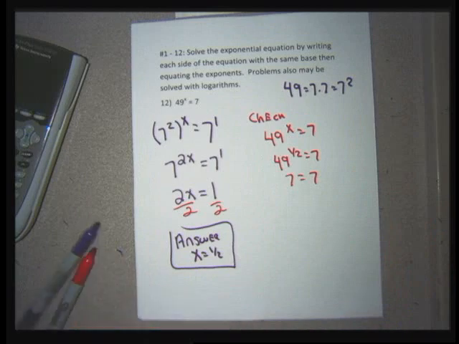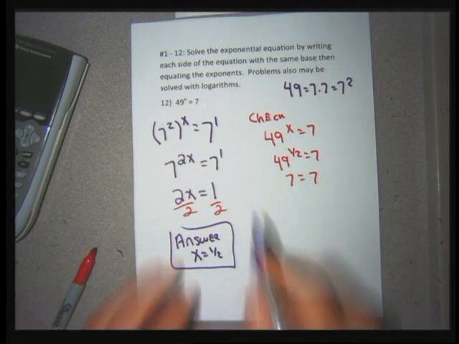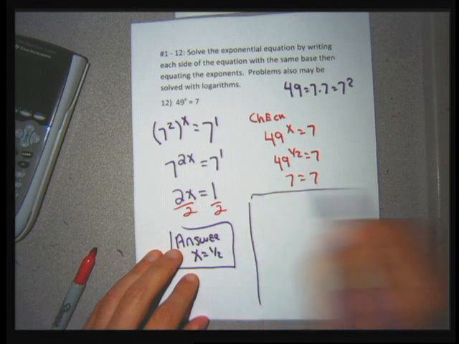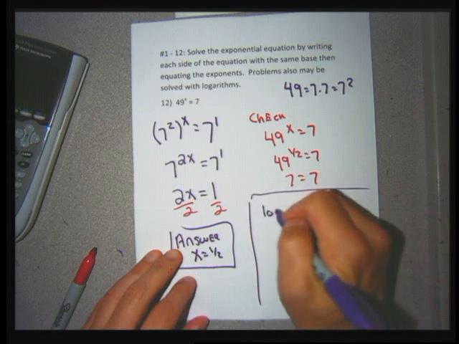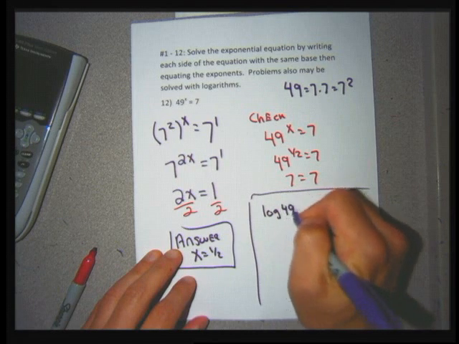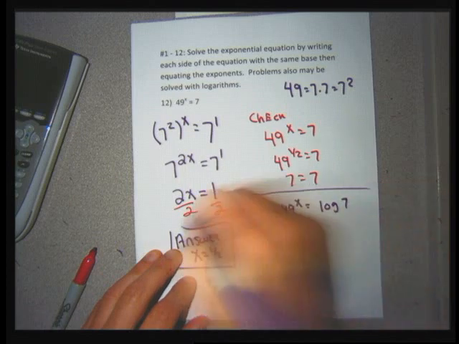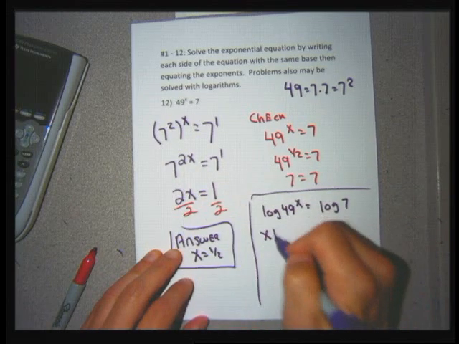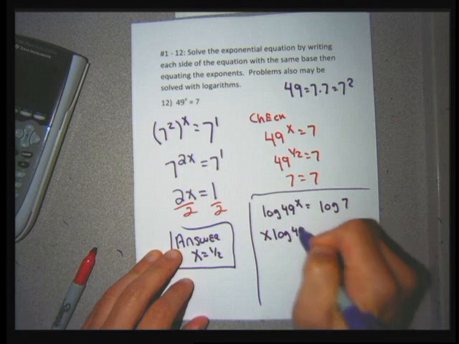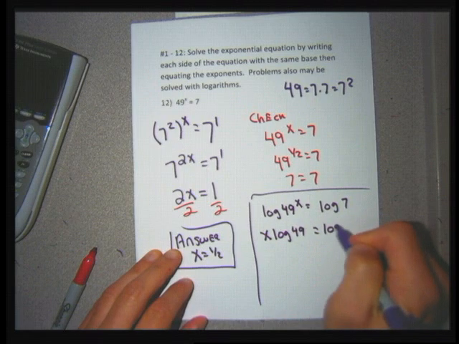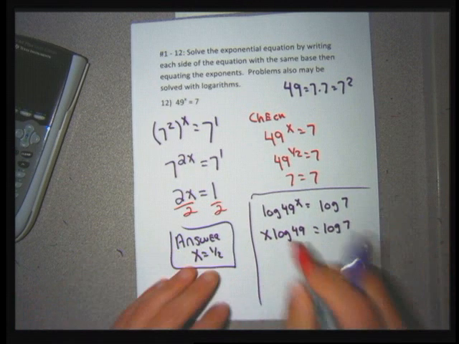Again, if that was above you, then you could have done this. You could have done the log of 49 to the x equals the log of 7. Move the x out front and go x times the log of 49 equals the log of 7.